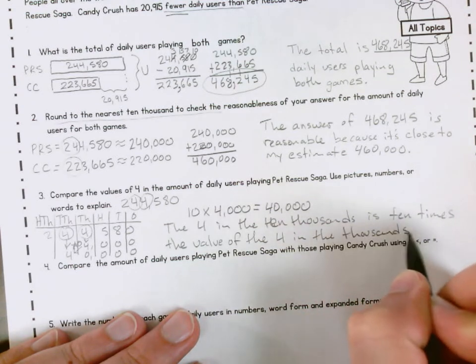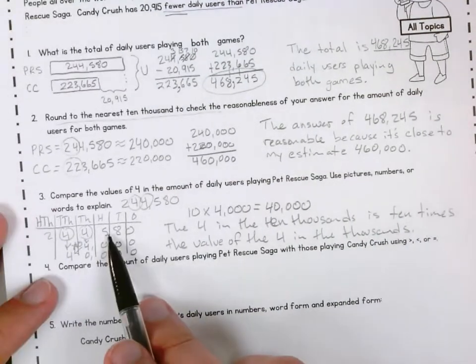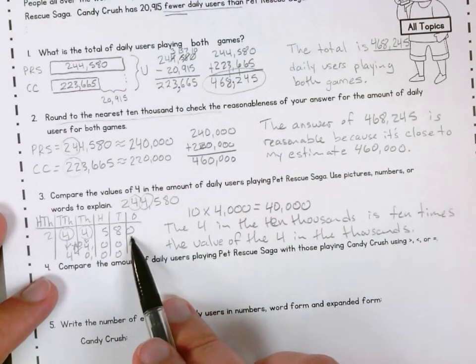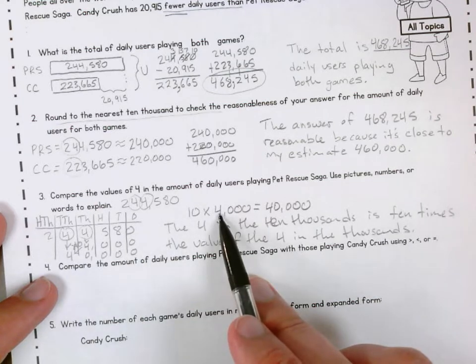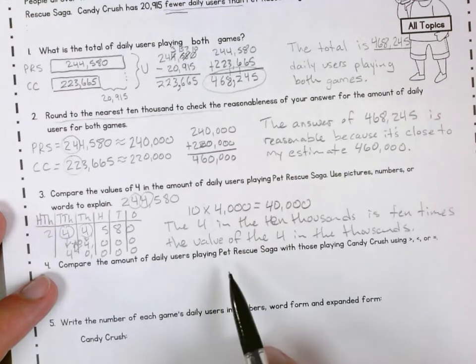Now the directions do say pictures, numbers, or words. So any one of these examples, the place value chart, the number sentence, or the statement, could be used. You don't need all three.